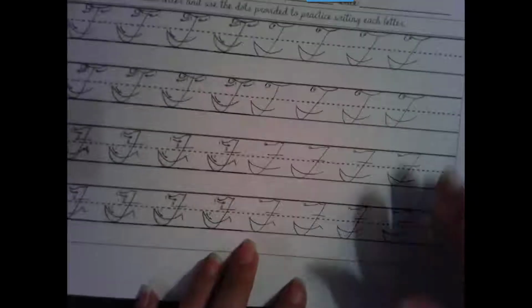Alright, so that is the capital letter F, capital letter T. Please practice more on the back. And then in our next lesson, we're going to work on high frequency words. Okay, so thank you for joining me.